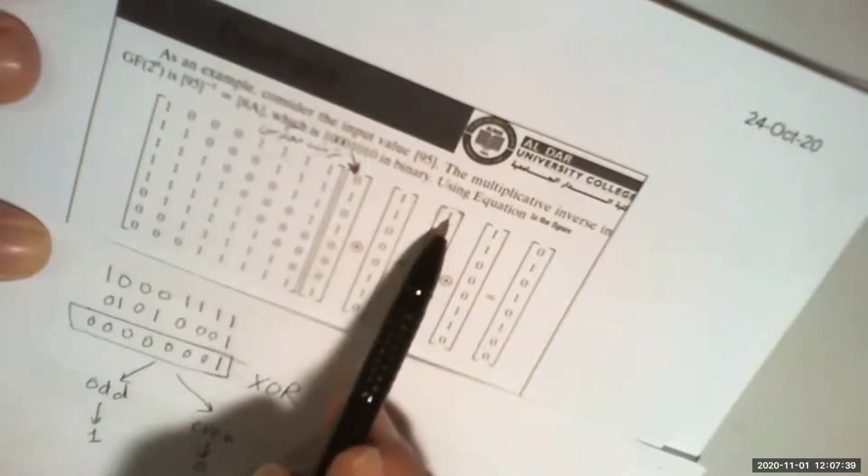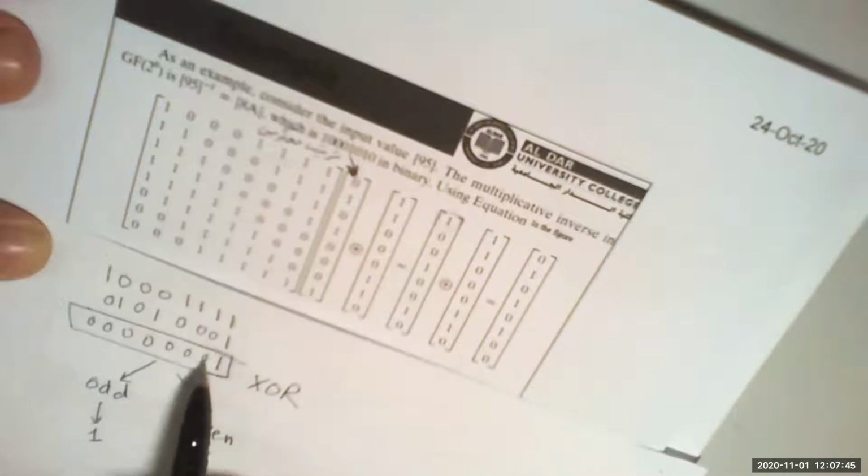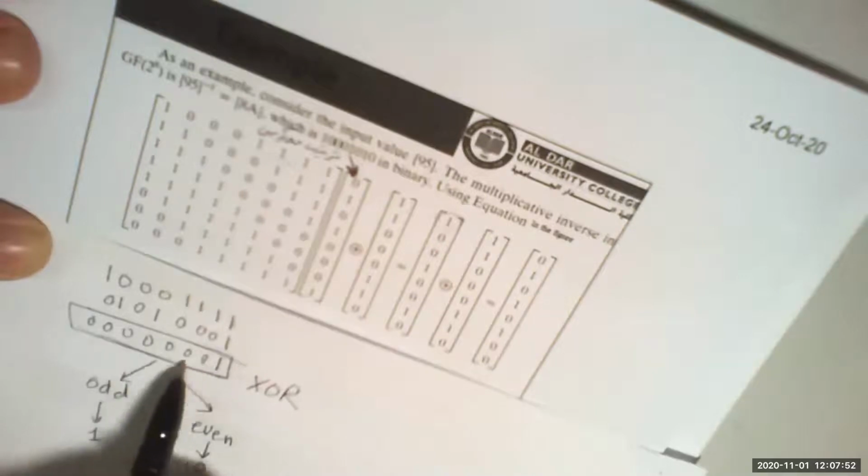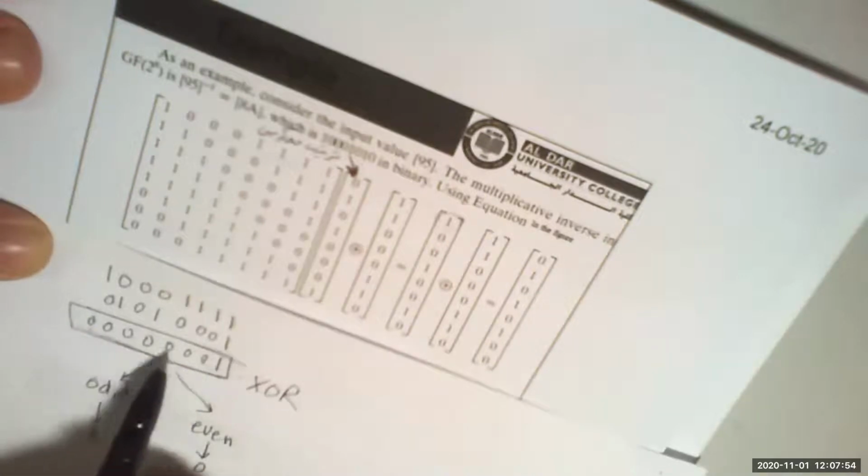So again, I want to multiply this one by that one, and the result should be 1. I do it by normal multiplication. 1 by 1 is 1, 1 by 0 is 0, and so on until I get the ones and zeros here. Then count how many ones are inside this output. If it is odd, the result should be 1. If it is even, the result should be 0.